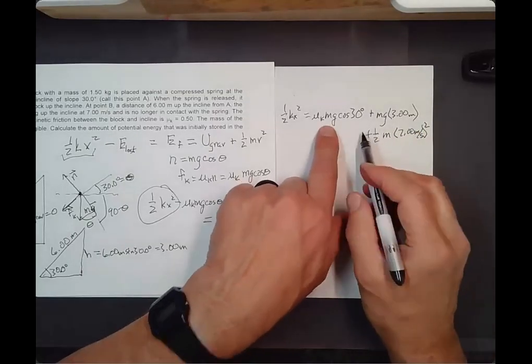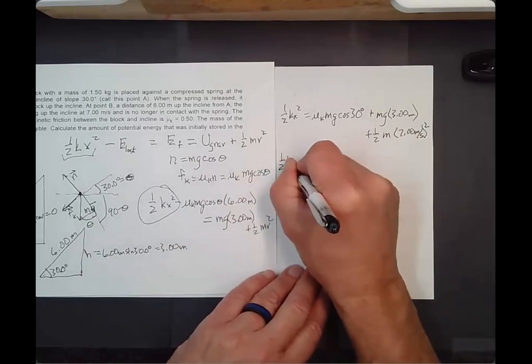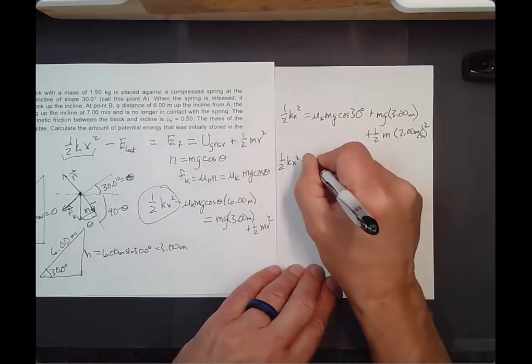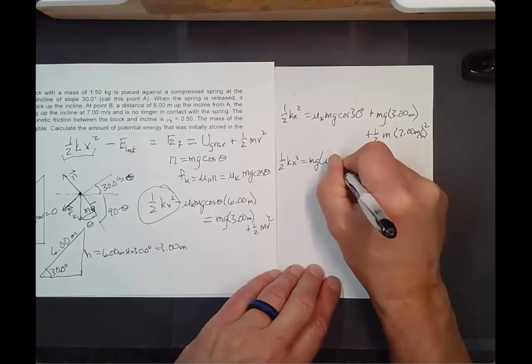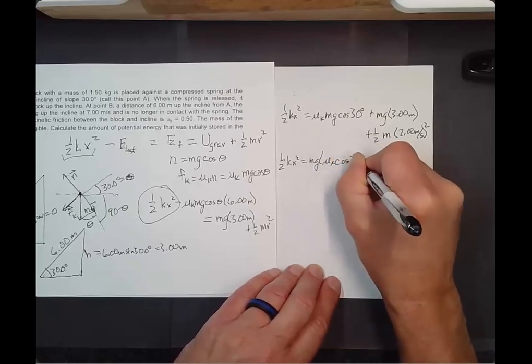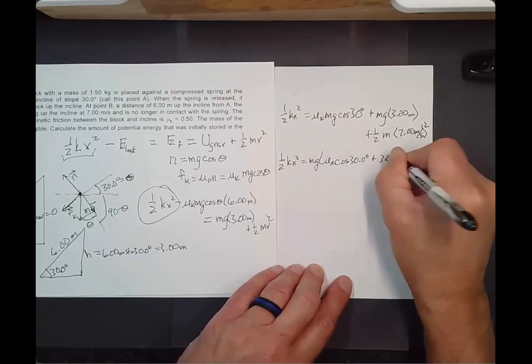Here I could factor out an mg, and 1/2 kx squared will equal mg times mu sub k cos 30 plus 3.00.